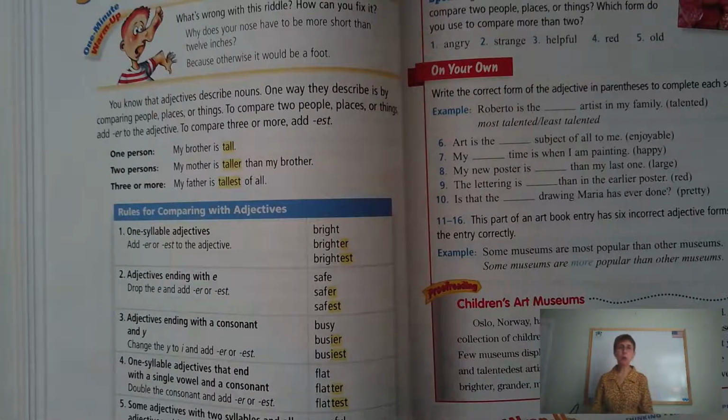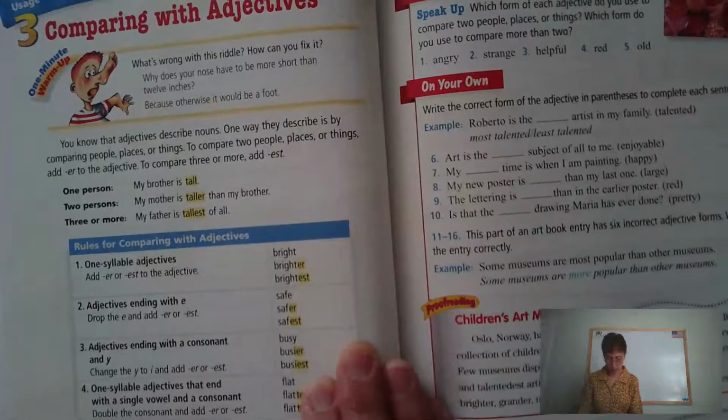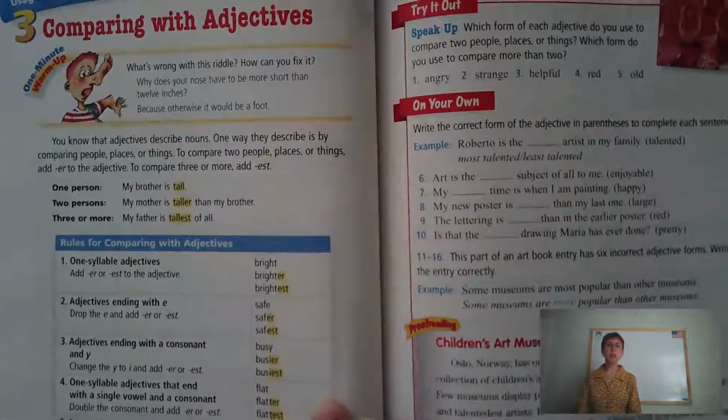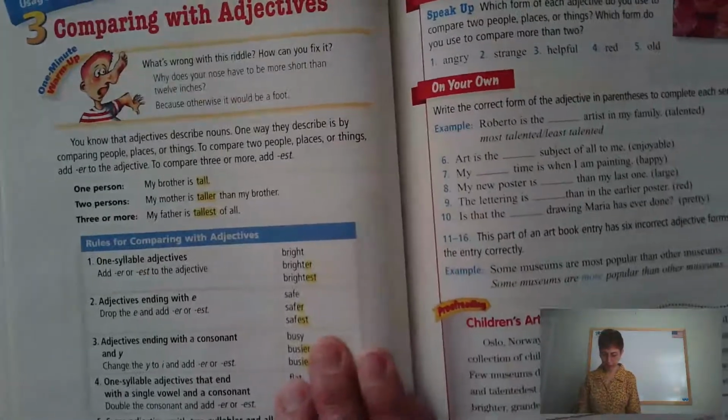We're going to start with grammar, looking at comparing with adjectives. Okay, this is page 158. We're going to just review 158, comparing with adjectives.